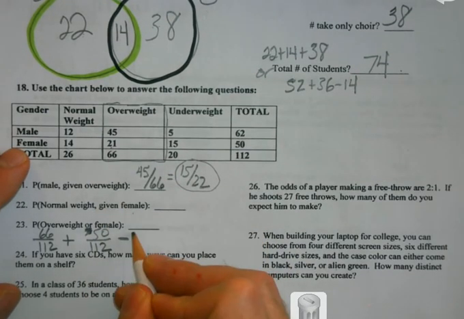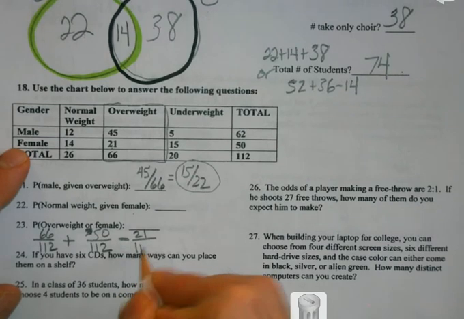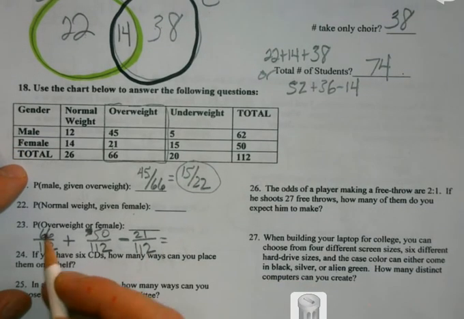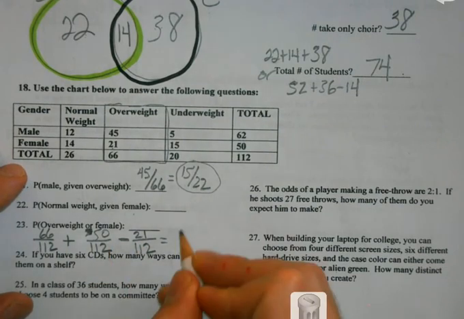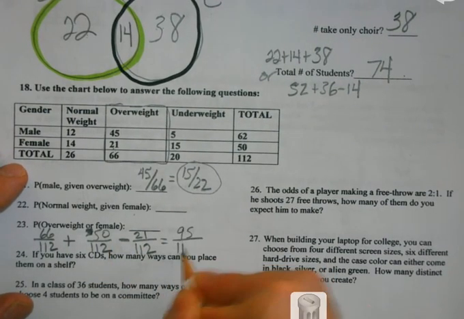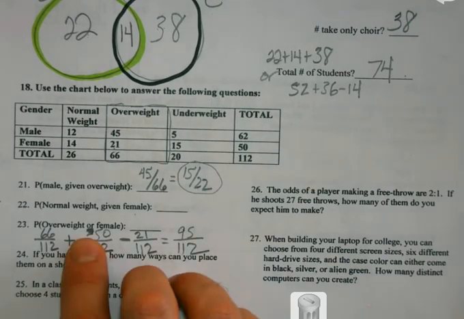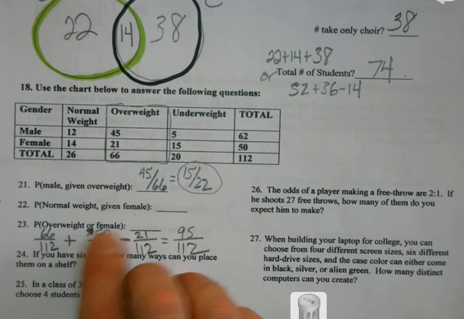Female overweight is 21 out of our total. So 116 minus 21 is 95 over 112. That word or means everything. It means you get two separate things going, and that's going to give you a little bit better odds of having just both things. So this would be different than just being overweight given it's a female.